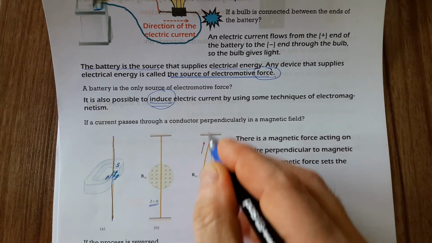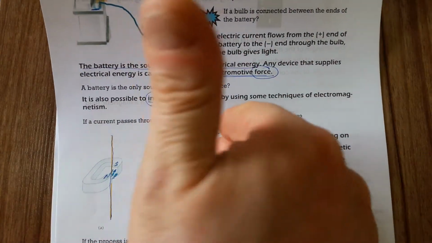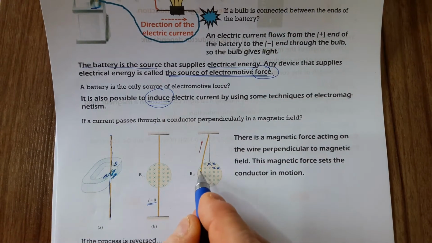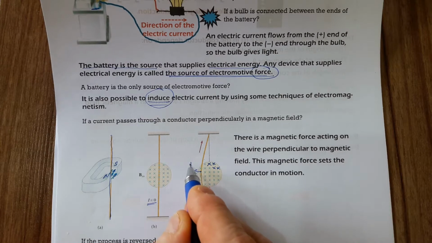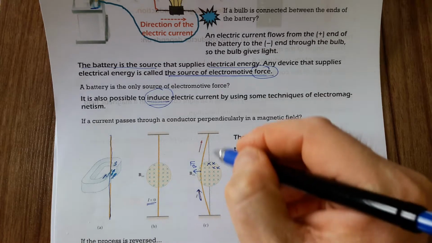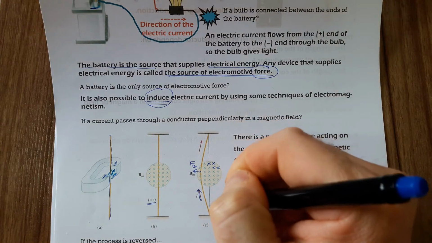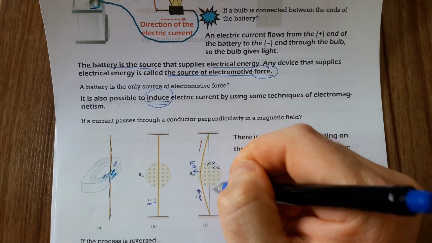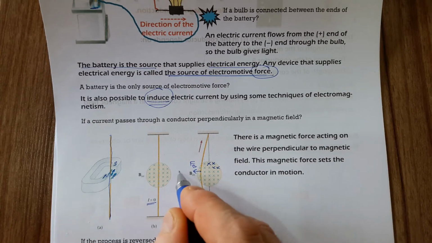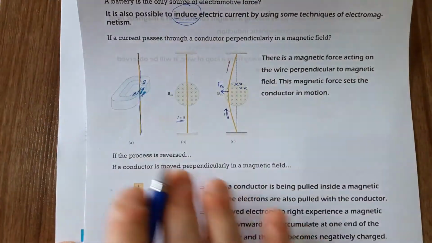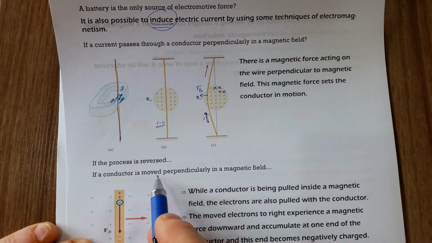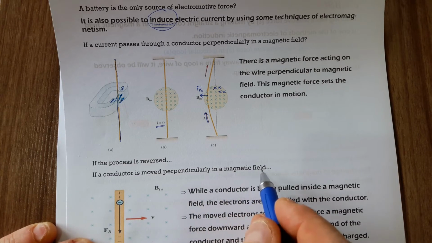Electric current direction is up in the plane of the page. So according to the right hand rule, the palm gives the force acting on the wire. For that reason, this wire will be pulled in the negative x direction with a magnetic force. So here, the electric current inside a magnetic field results in a force and moves the conductor to the left. So now we ask a question: if the process is reversed, that is, if a conductor is moved perpendicularly in a magnetic field, what will happen?